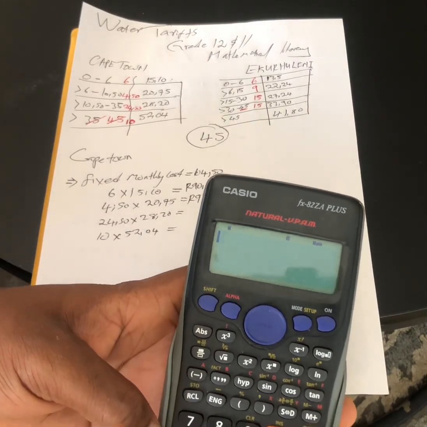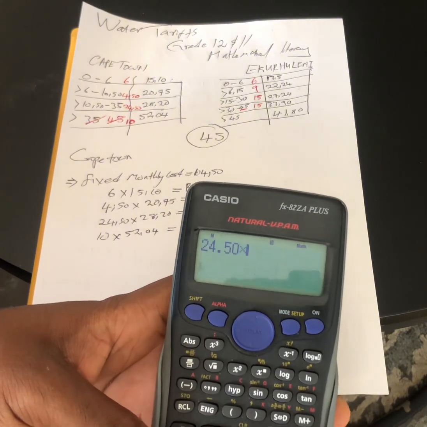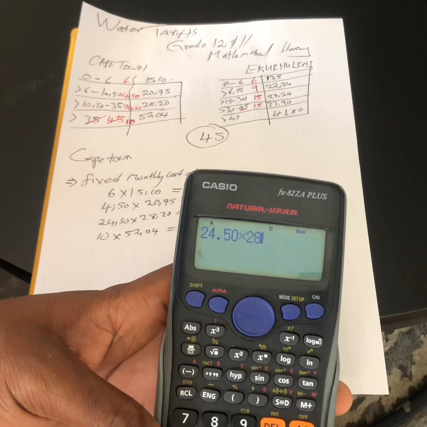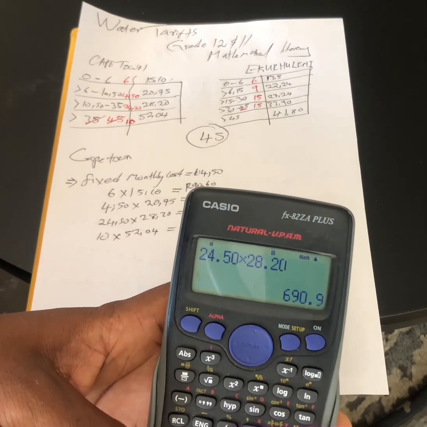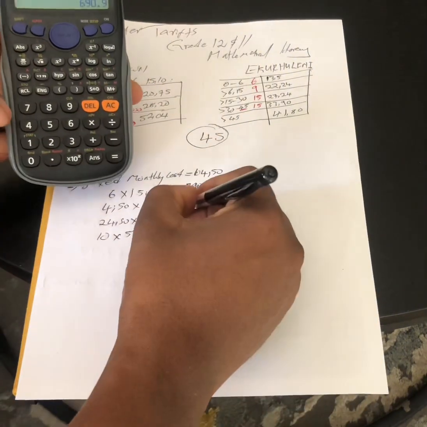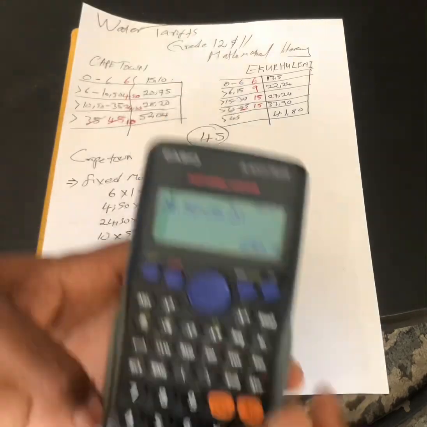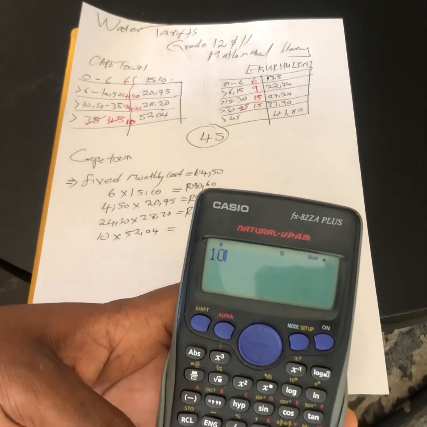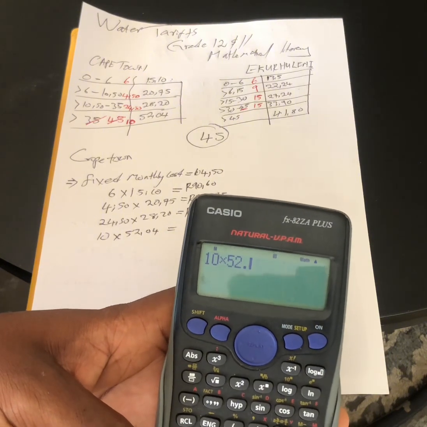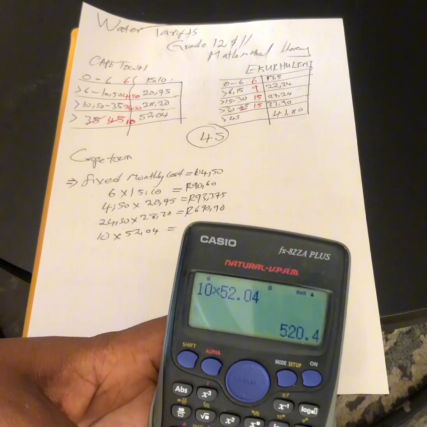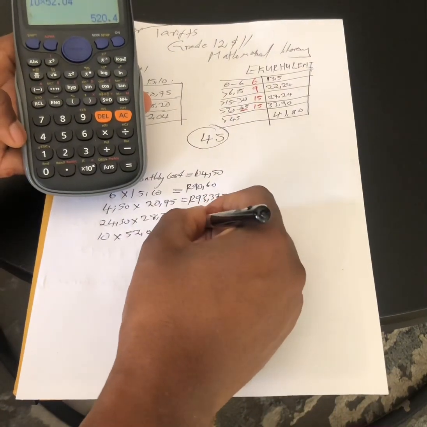We are going to have 24.50 multiplied by 28.20 cent. Our answer here is 690.90. We have 690.90. The last one is 10 multiplied by 52.4 cent. Our answer here is 520.40. We have 520.40.